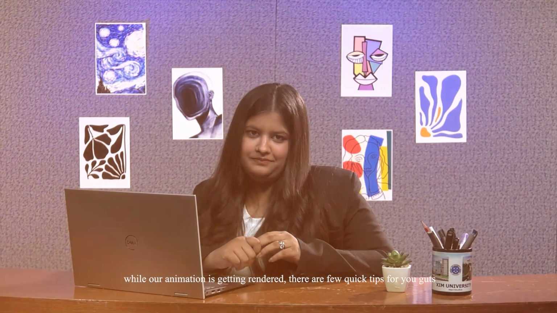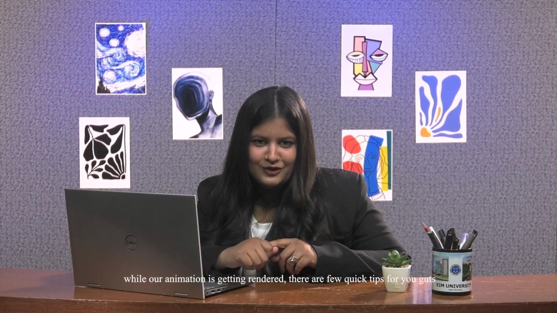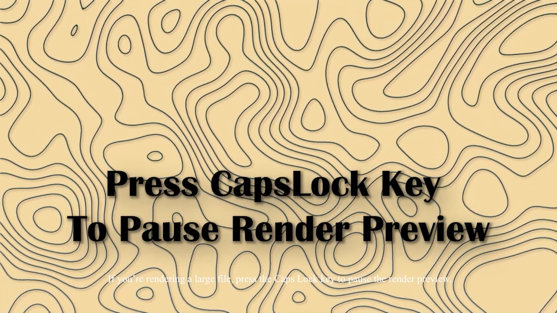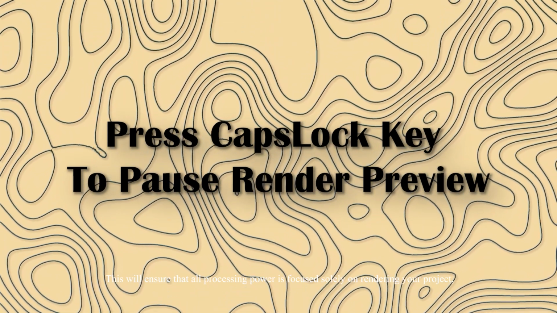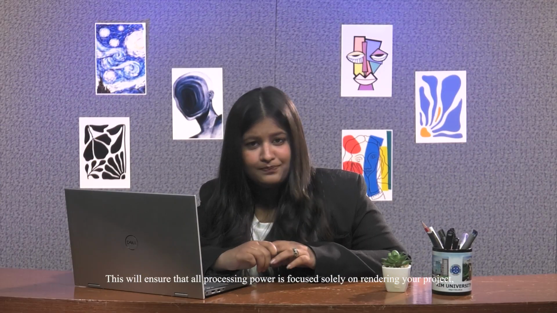Rendering is crucial as it converts your project or videos into a final playable video file, ensuring all effects, animation and edits are accurately compiled and viewable. While your animation is getting rendered, there are few quick tips for you guys. First, if you are rendering a large file, press the caps lock key to pause the render preview. This will ensure that all processing power is focused solely on rendering your project, rather than splitting resources between rendering and previewing.